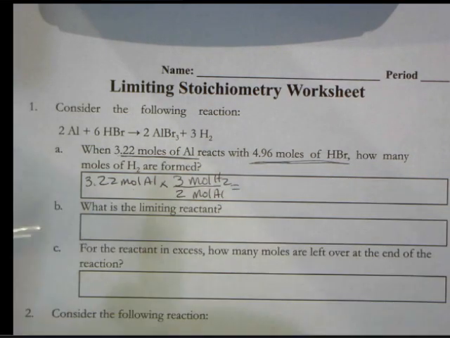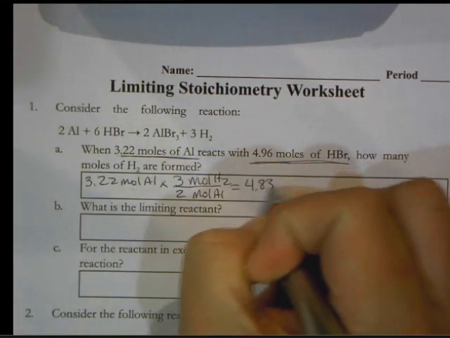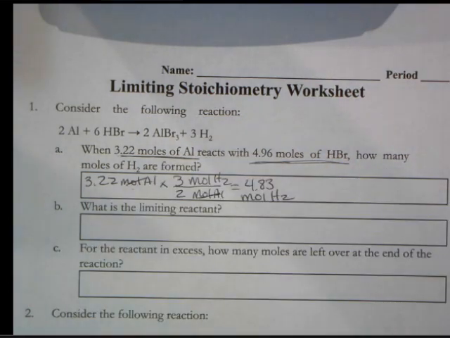So it'd be 3.22 divided by 2 times 3. This will give me 4.83 moles of hydrogen, because moles of aluminum will cancel.